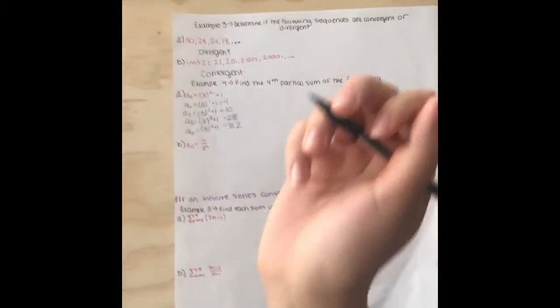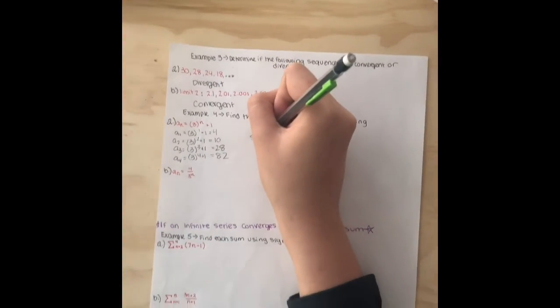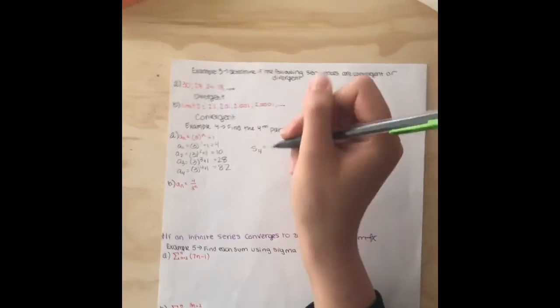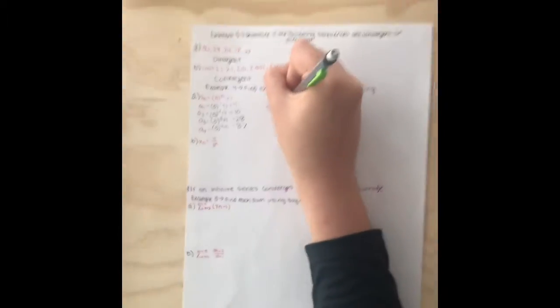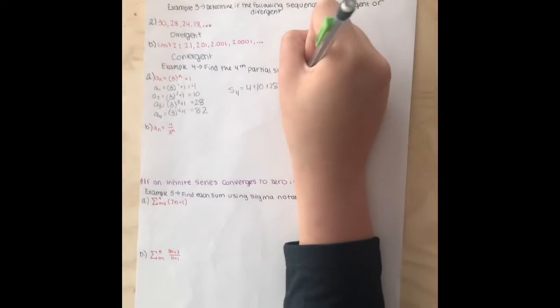So the fourth partial sum is you write S4, and then you add all of these. So 4 plus 10 plus 28 plus 82, which is 124.